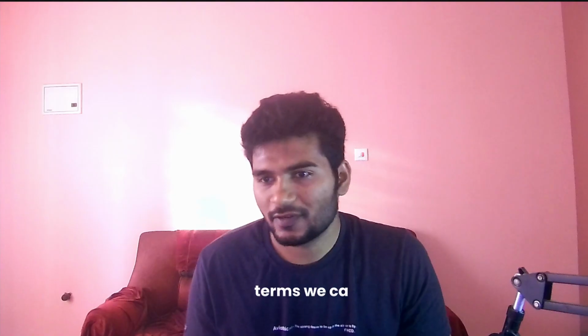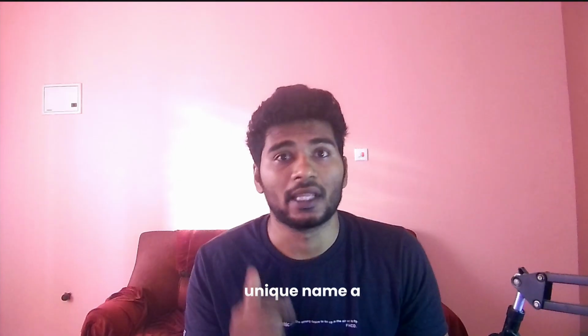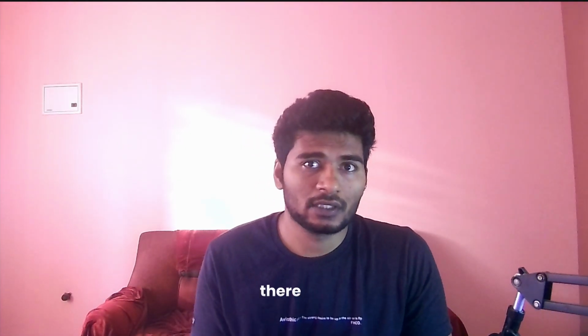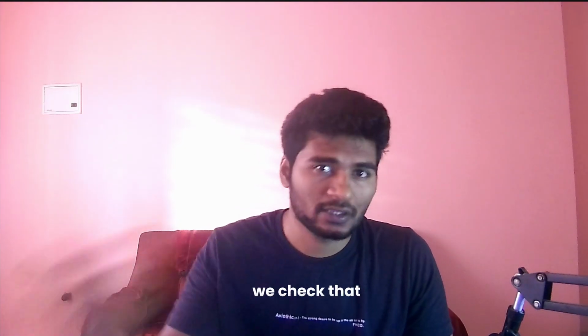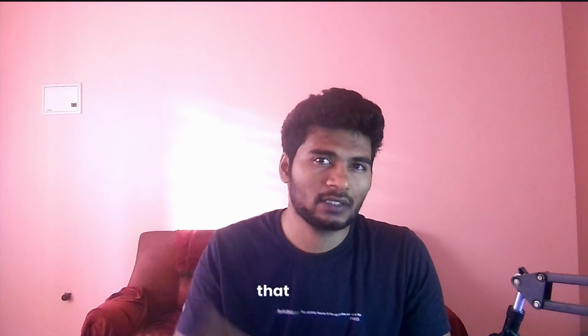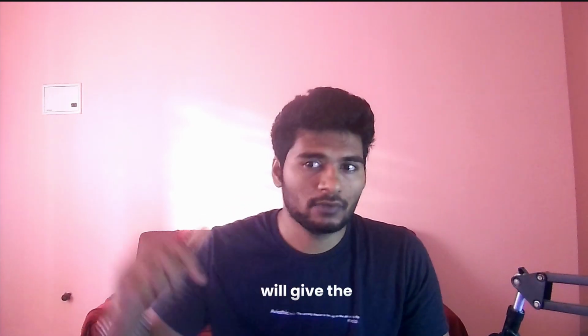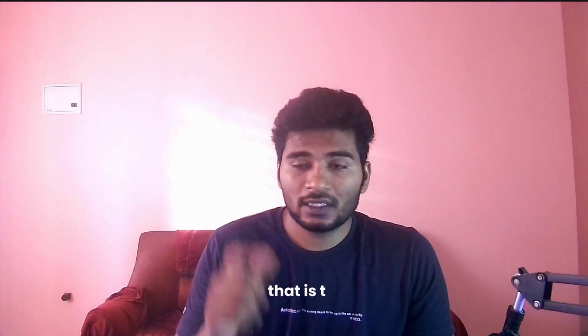In simple terms, we can say that in any organization or in any public sector, every person will have a unique name. As per the government, there will be a unique Aadhaar number. So that we call an IP. It will have a 10-digit number, the Aadhaar. So once we check that Aadhaar number, we will get the name of the person. It will give the name of the person and whatever the address, where he is from, and whatever. These are the sub details. So that is the unique number.